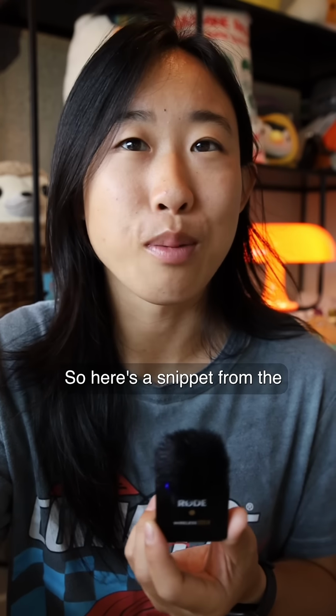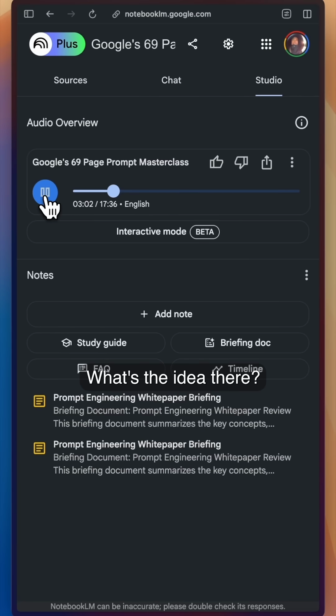So here's a snippet from the podcast. Zero-shot prompting. What's the idea there? Well, it's the most straightforward approach. You basically just give the LLM a description of the task you want done. Just the task. Yeah, the task and the text it needs to work on.